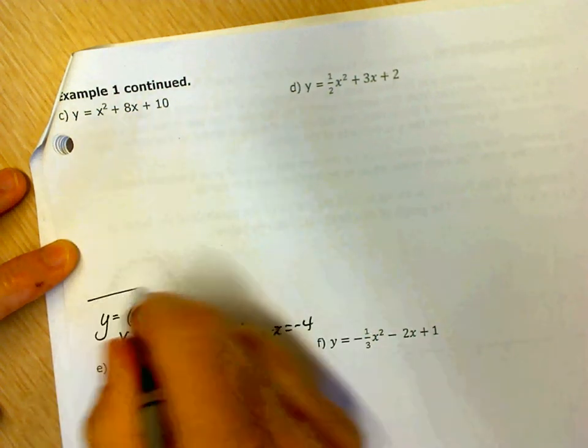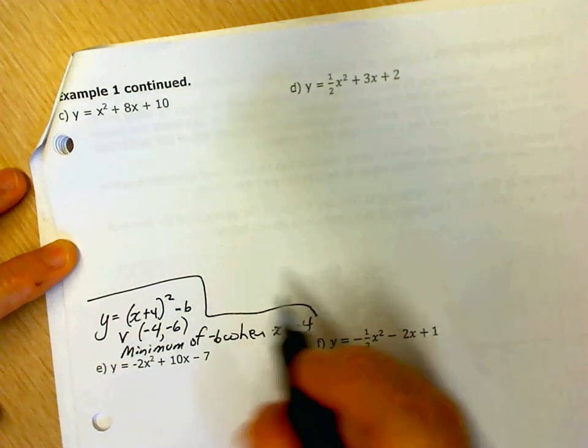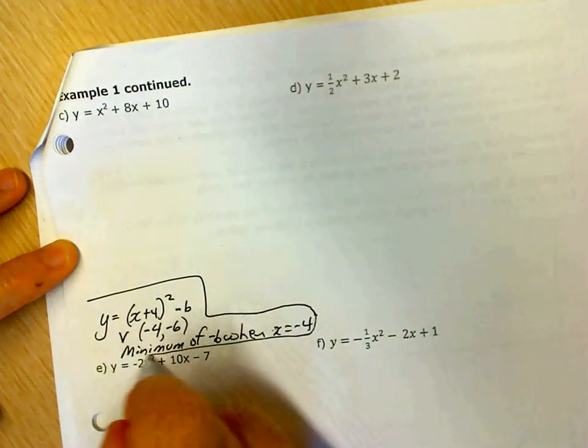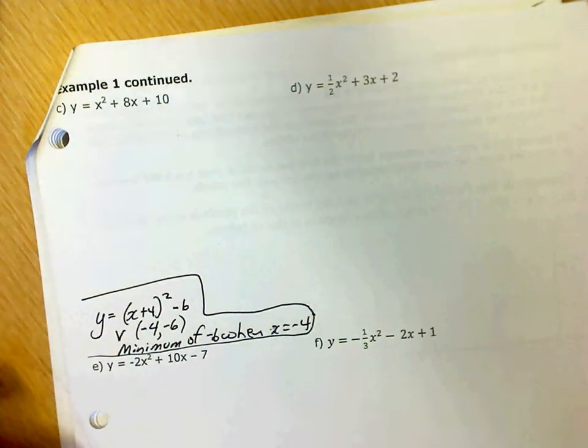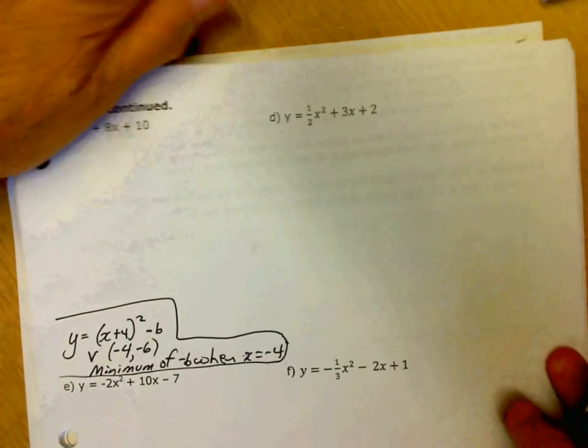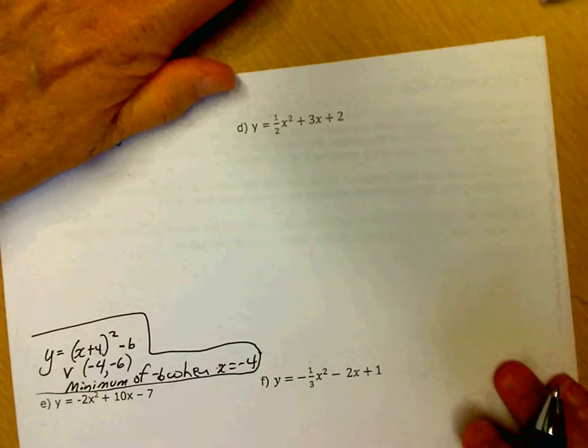So you give that question a try later, and then you can check your work, okay? I don't want to do too many where a equals 1 because I don't want to insult your intelligence.